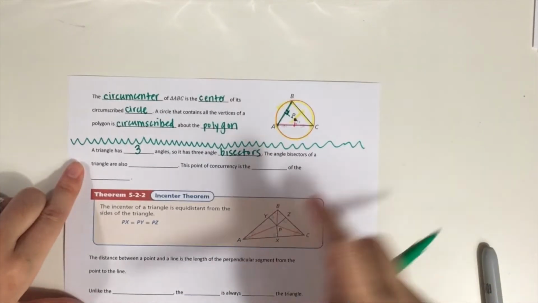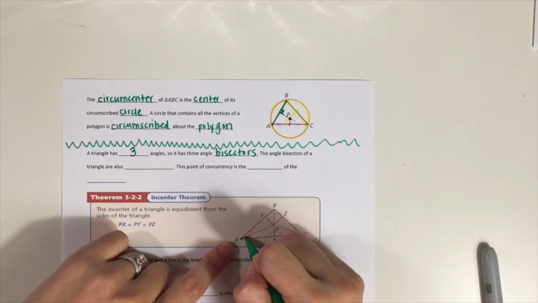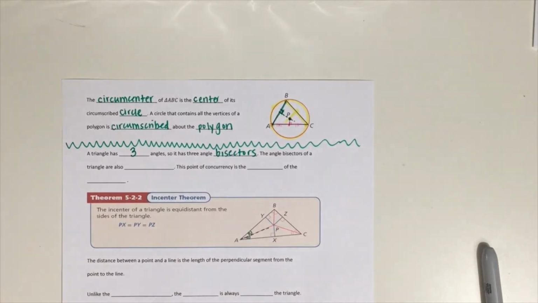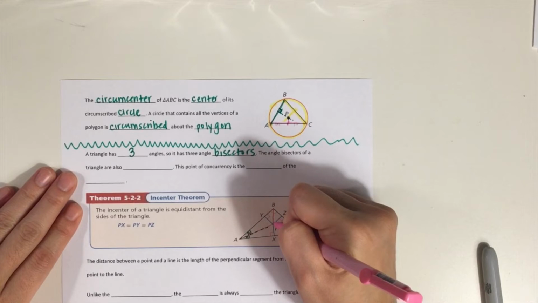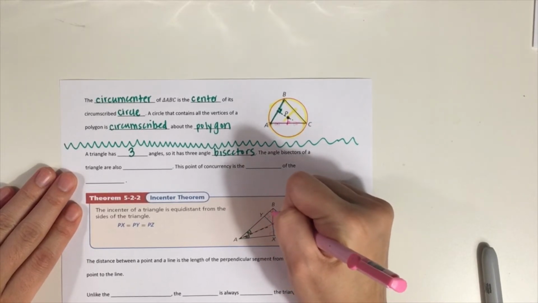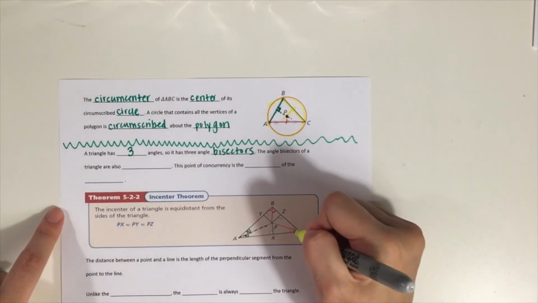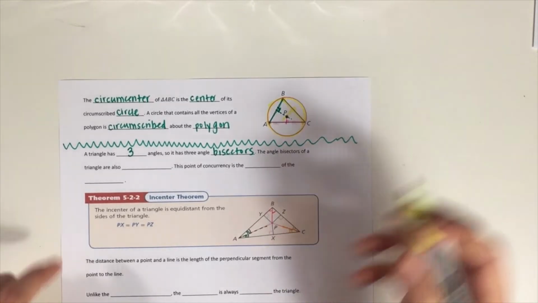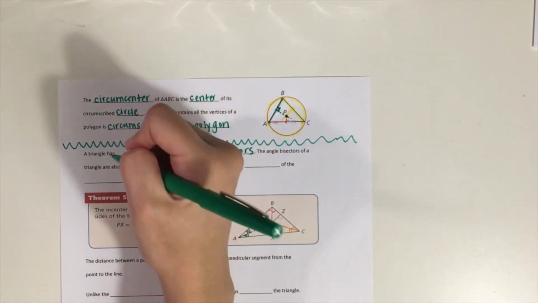Okay, so if I look back down at my picture, for this angle right here, I can have an angle bisector cutting angle A and creating two smaller angles that are congruent. And for my angle B right here, I can have an angle bisector that cuts angle B in half and gives me two congruent angles. And for angle C right here, I can cut it in half and get two congruent angles. And the angle bisectors of a triangle are also concurrent.